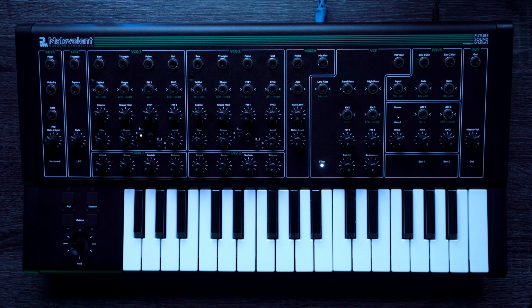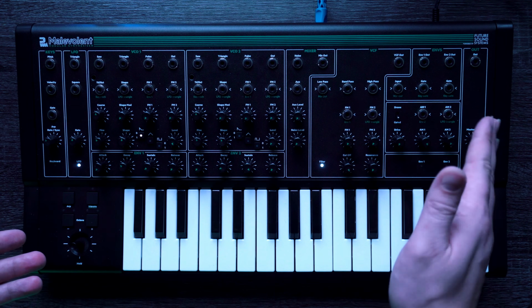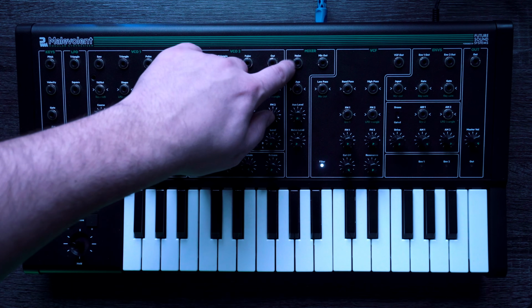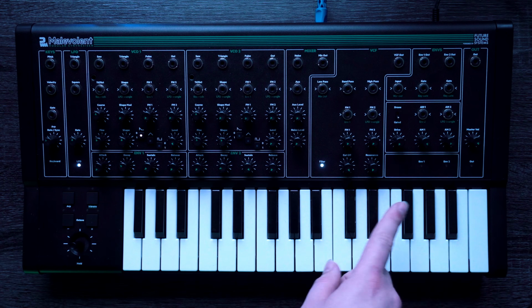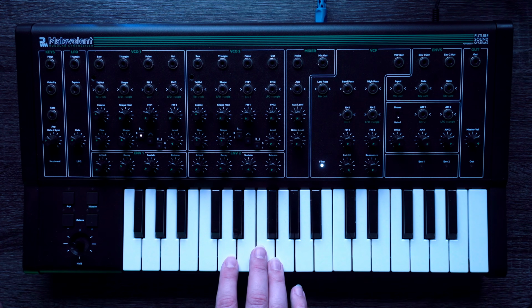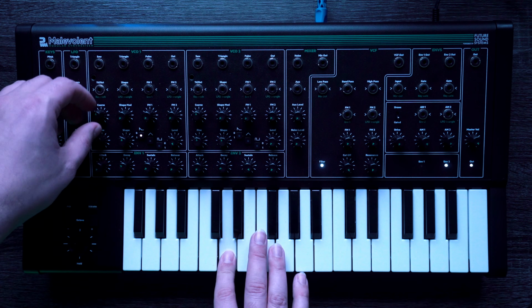All right, so here we are on the front panel of the Malevolent. As you can see, everything is super logically laid out, where we go from essentially keyboard, LFO, oscillators, mixer, filter, envelopes, and then drive. So let's start by playing just a couple of the basic oscillator shapes so you can see what the core sound is. So we've got a saw wave here.